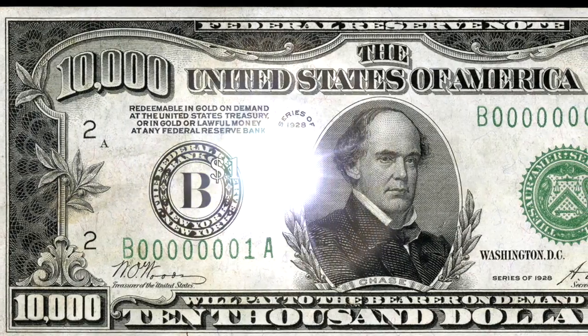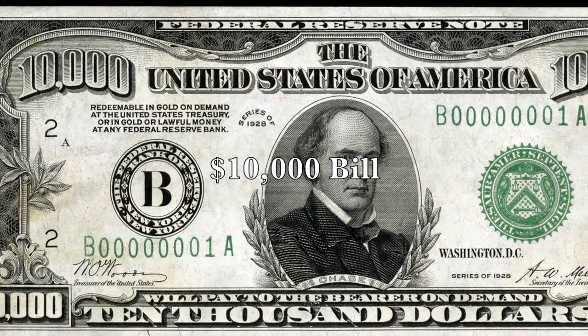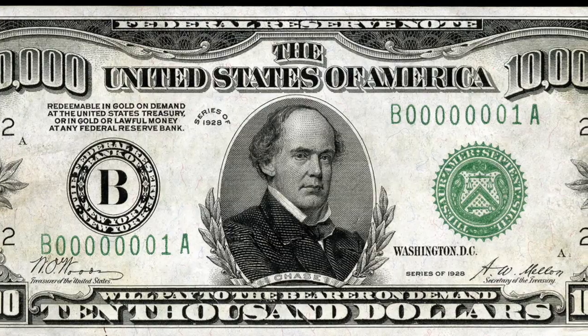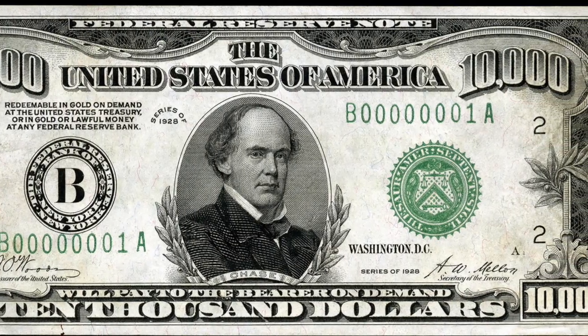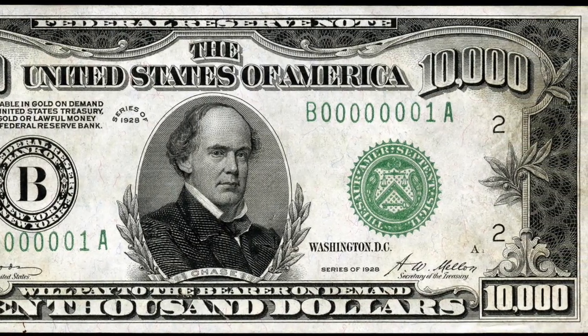Next up, we have the $10,000 bill. It features Salmon P. Chase, who was never one of our U.S. presidents, although he was a governor and senator from Ohio.